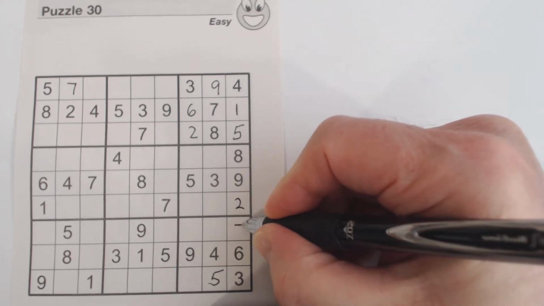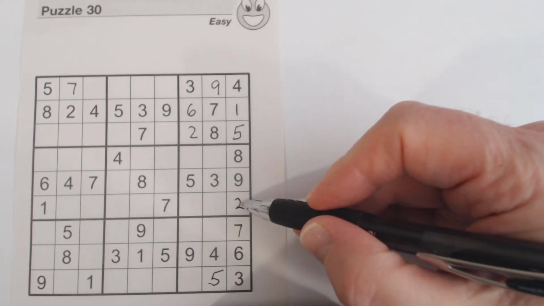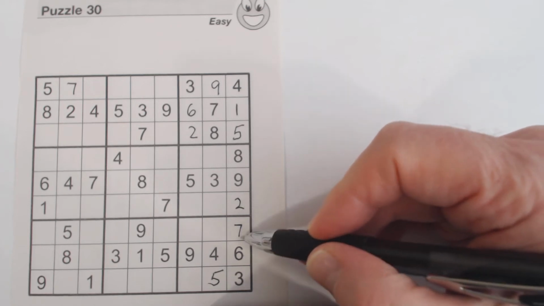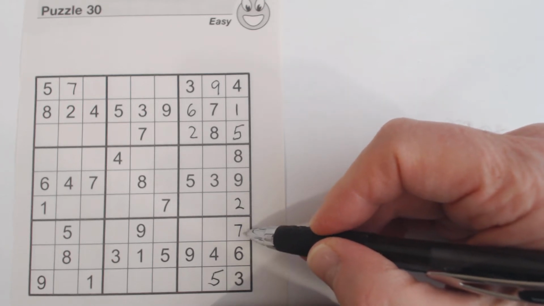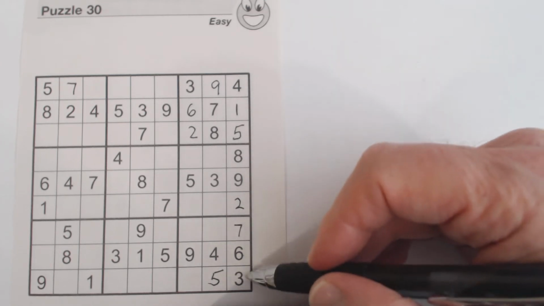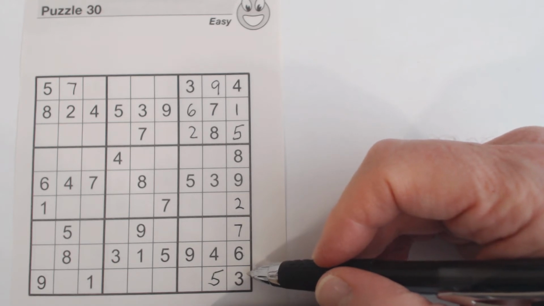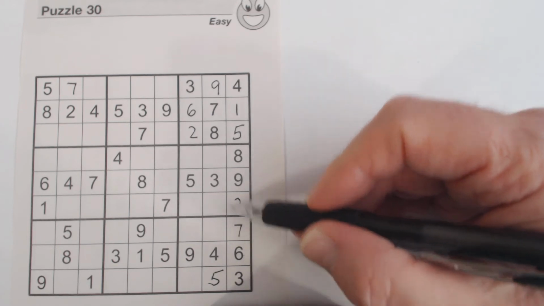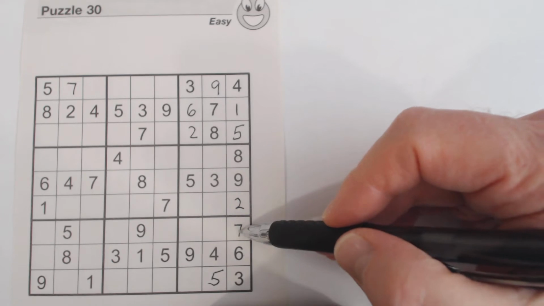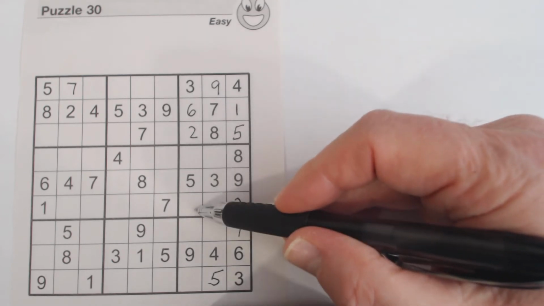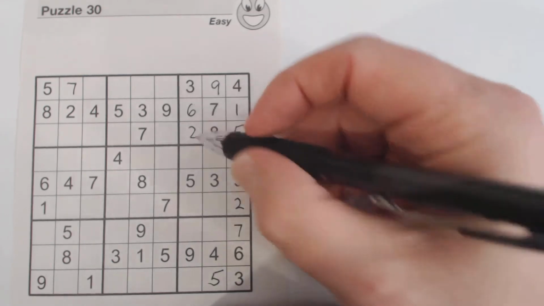So we can fill those in, you see, because that has to be a 2, it can't be a 7. And this is the only number left, so that's a 7. Okay, and then let's look at sections again. We've got a 7 here and a 7 here, so one of these is a 7. We've got a 7 there already.